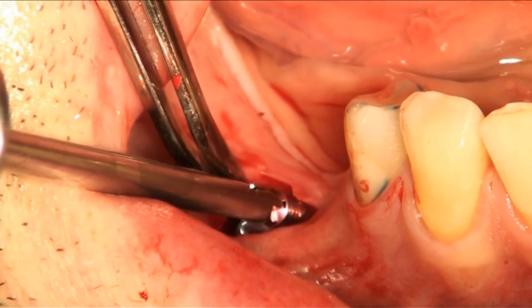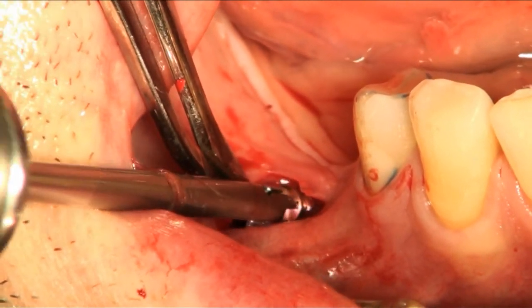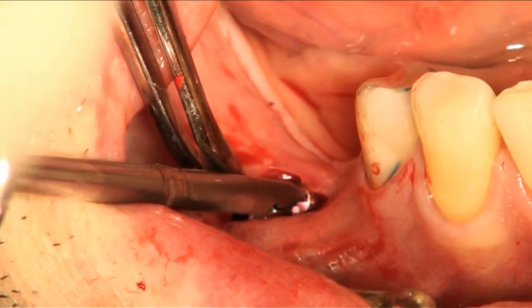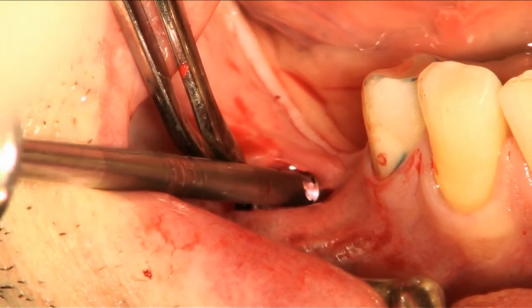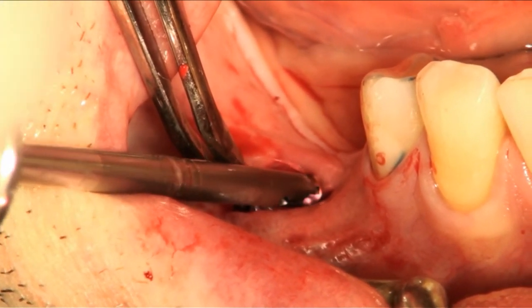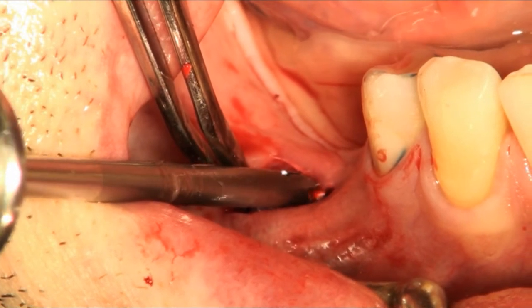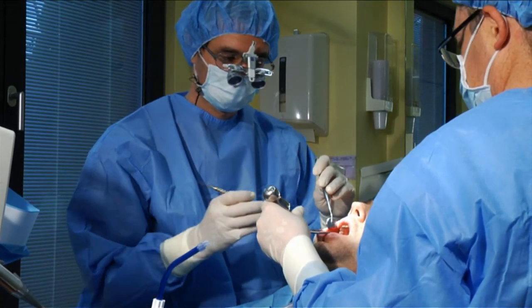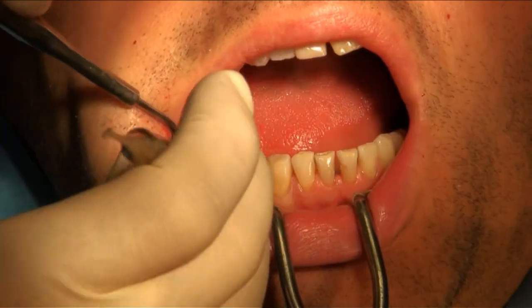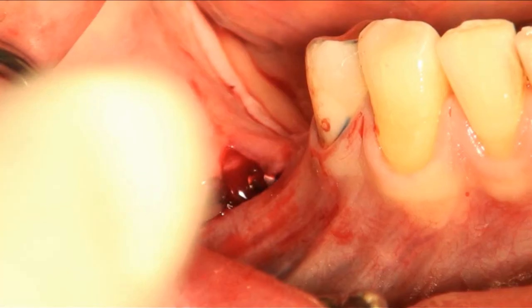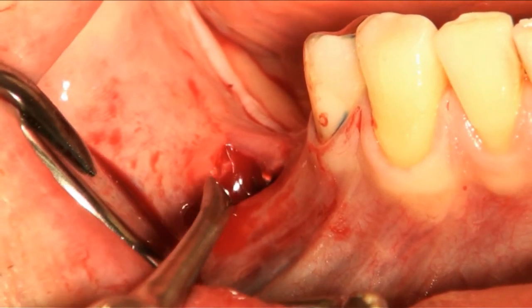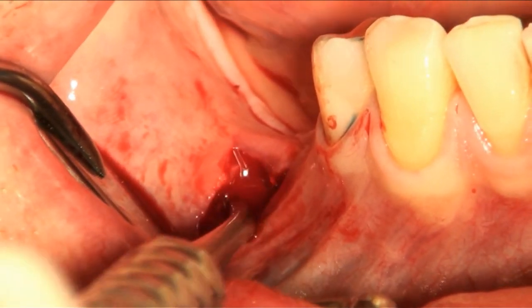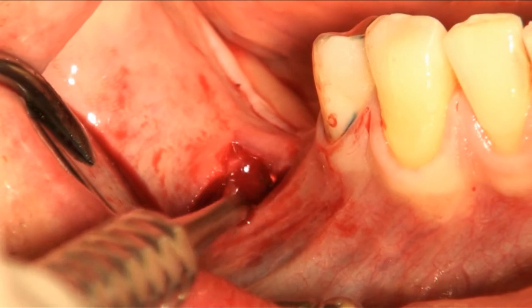Now the expander is placed into the pouch and we fix the bone fixation screw. The expander is placed and fits loosely into the pocket.